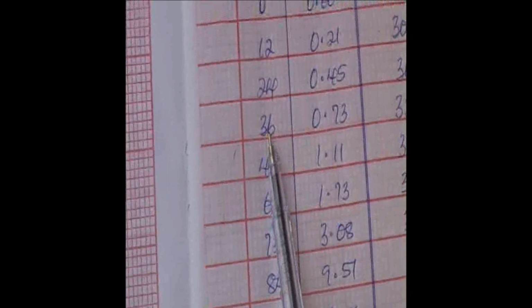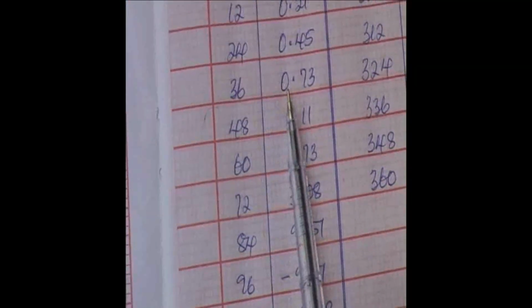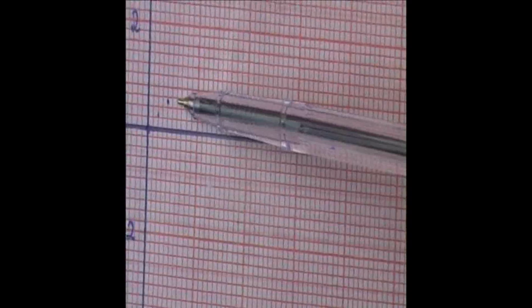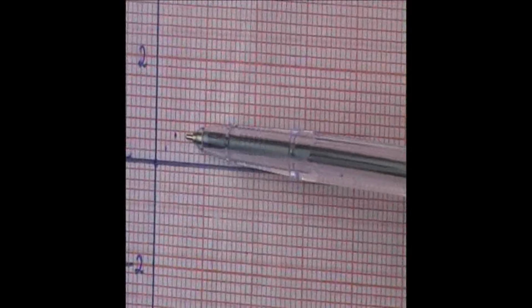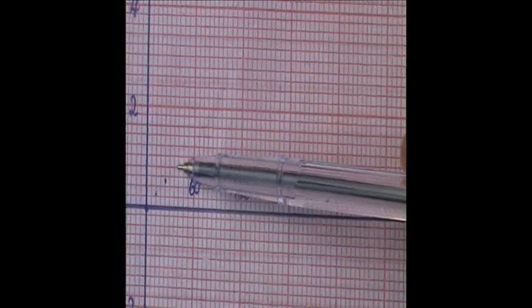All right. The next after 24 is 36. And the value of tan 36 is 0.73. So if here is 24, that means the next 2 small squares is 36. And the value of tan 36 is 0.73. So this is 0.2, 0.4, 0.6, 0.8. So that means 0.73 will be between 0.6 and 0.8.